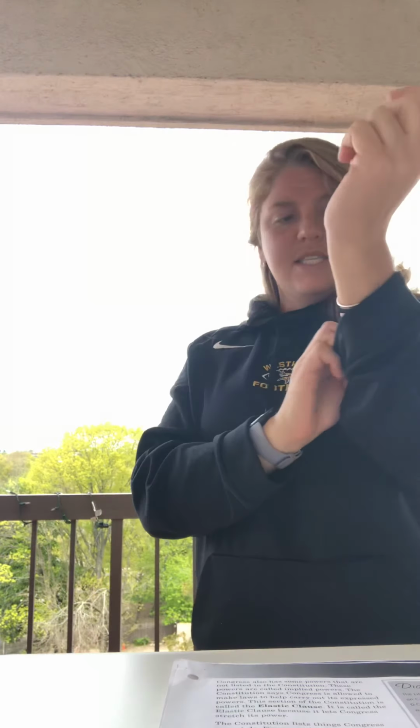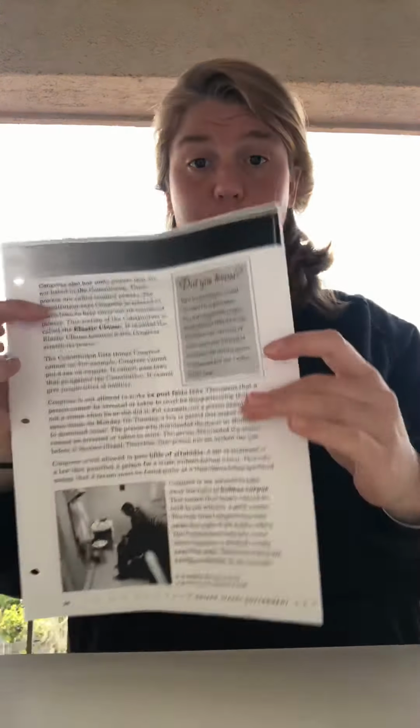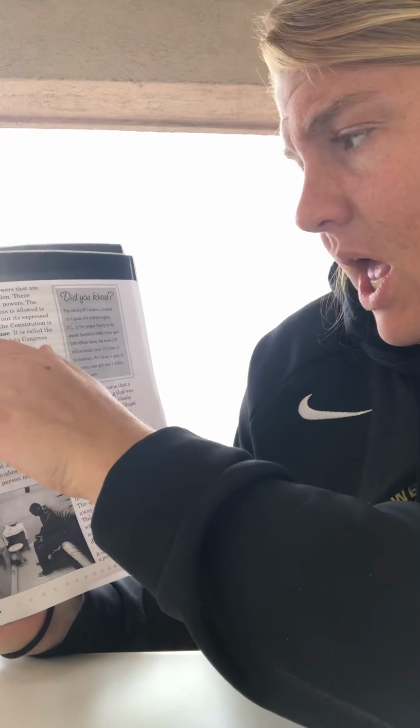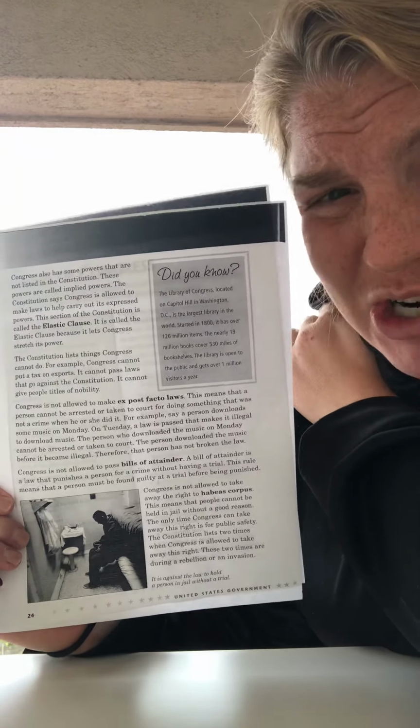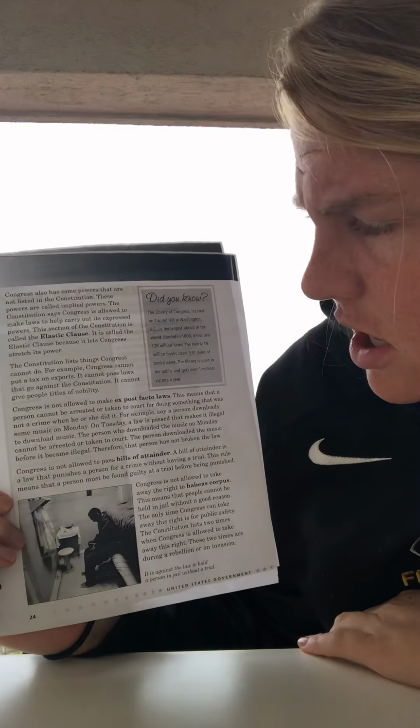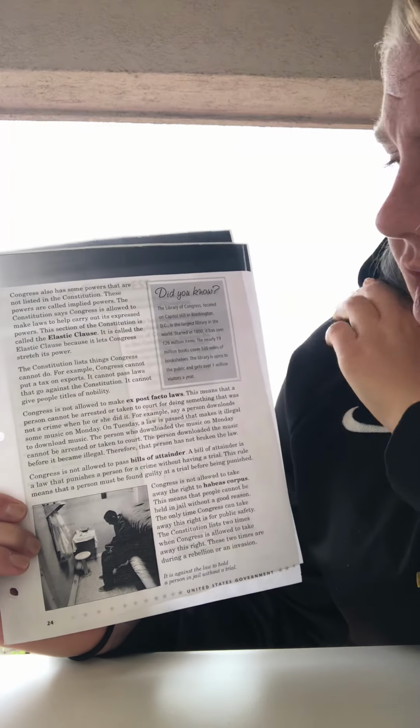Okay, so what does elastic mean? Perfect. Elastic means it's stretchy. So, girls, chicas, you have hair bands, right? They're also called elastic bands because they stretch to go over our hair. So this is what the Elastic Clause is, it's stretching to allow Congress to do more work, to have more power. And it lets them stretch their power. So think elastic, stretchy. The Constitution lists things Congress cannot do.